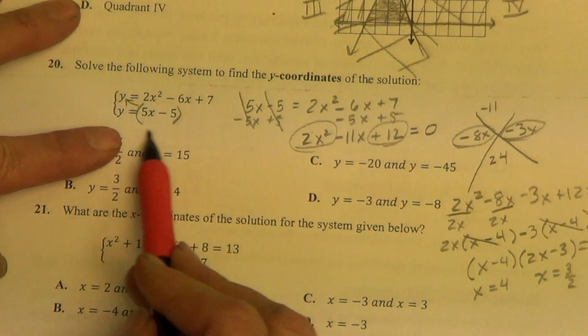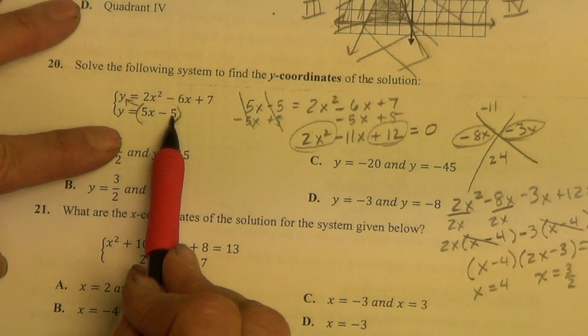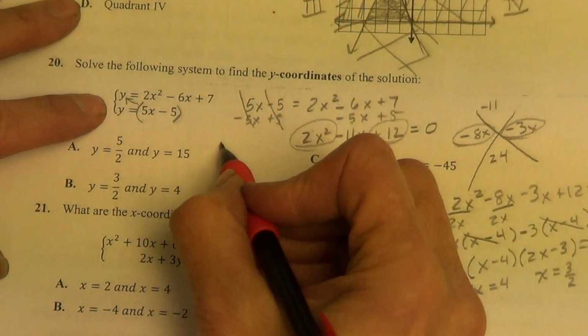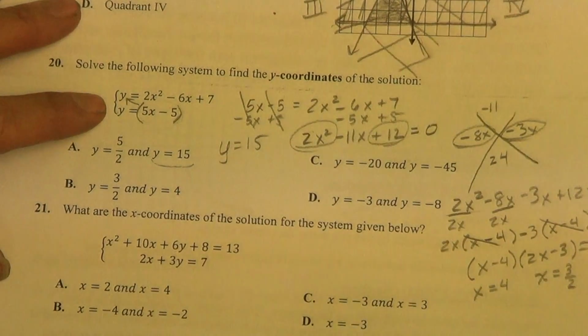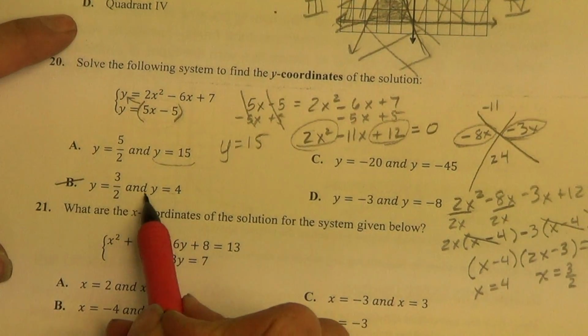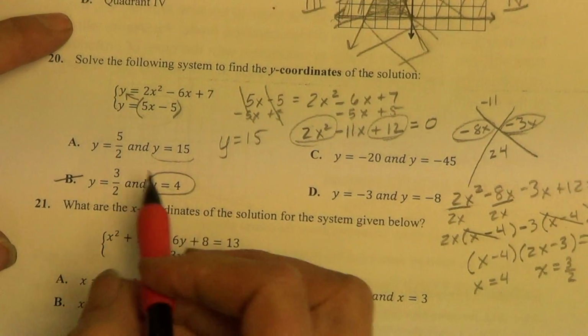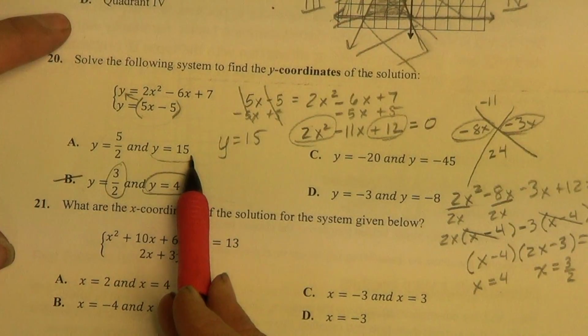This is the easier equation. So 5 times 4 would be 20, minus 5 would be 15. So I know one of my y's is going to be 15. I see this one here, so it might be right. I don't see a 15 there. So I know that one of these is wrong. Well, actually, I presume both are, because that's my only 15.